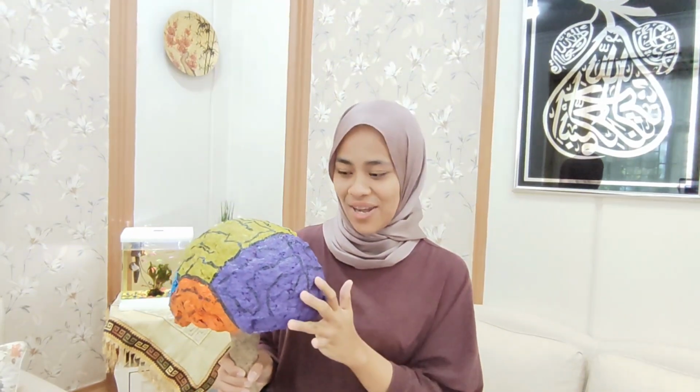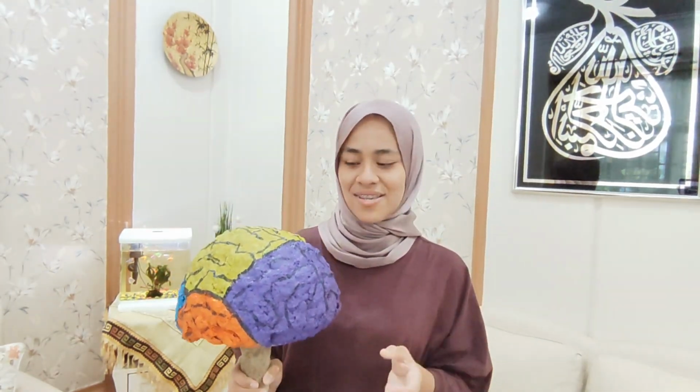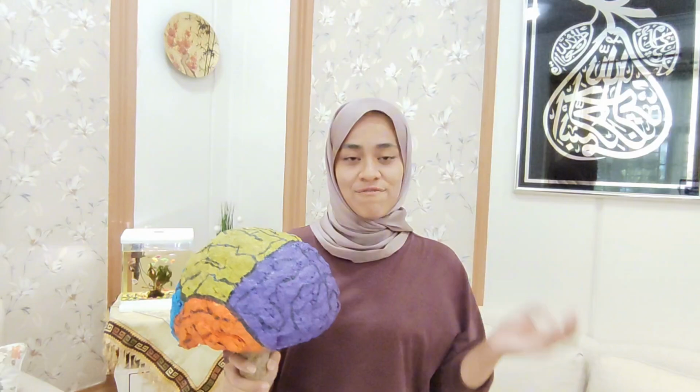We start with the frontal lobe. The frontal lobe is this area that we colored purple. It is located at the front of the brain and is the command center for movement. It contains the primary motor cortex, which controls voluntary movements. The frontal lobe is also involved in planning, decision making, and coordination of complex movements.